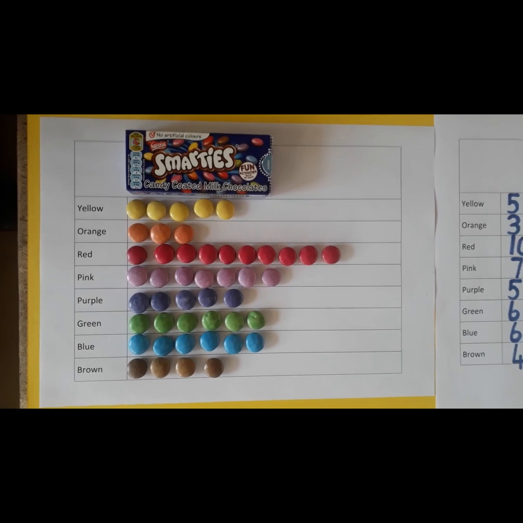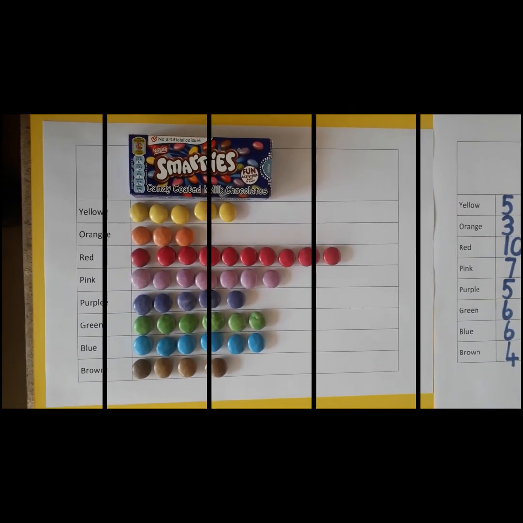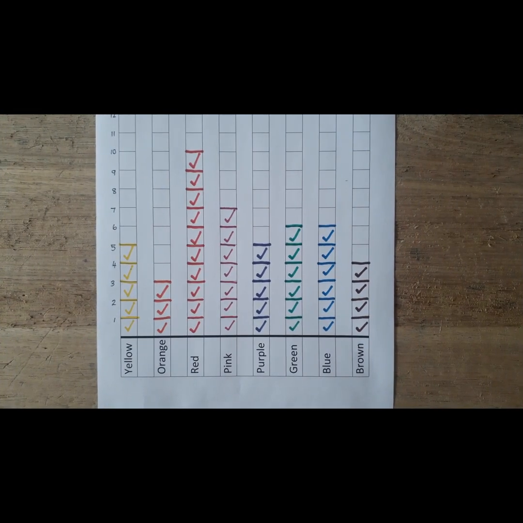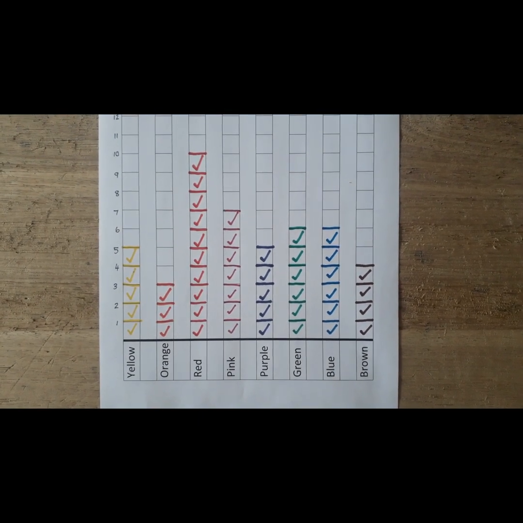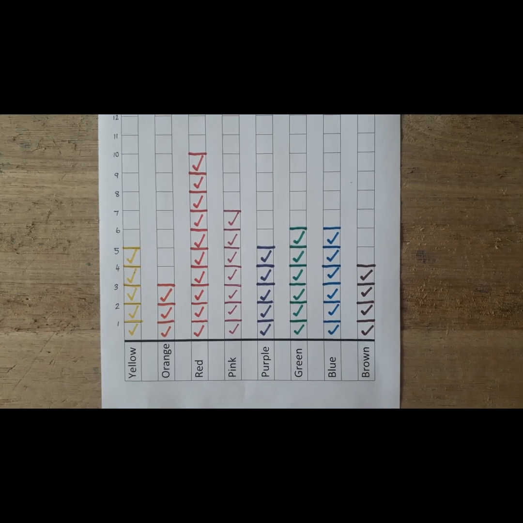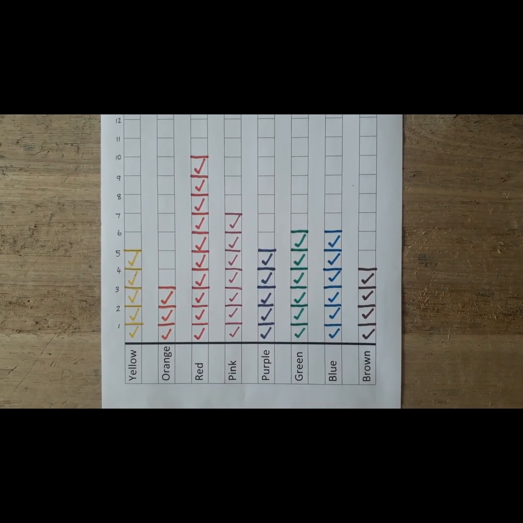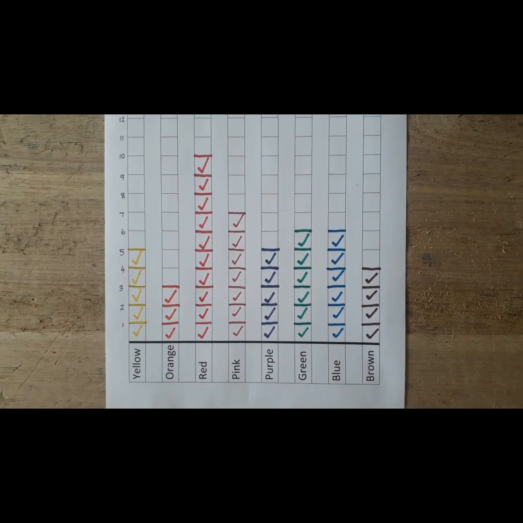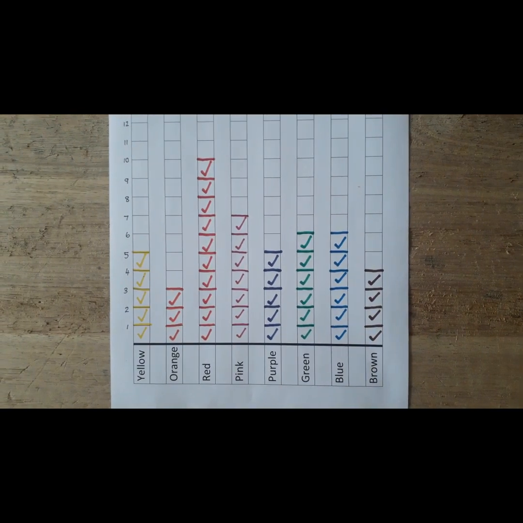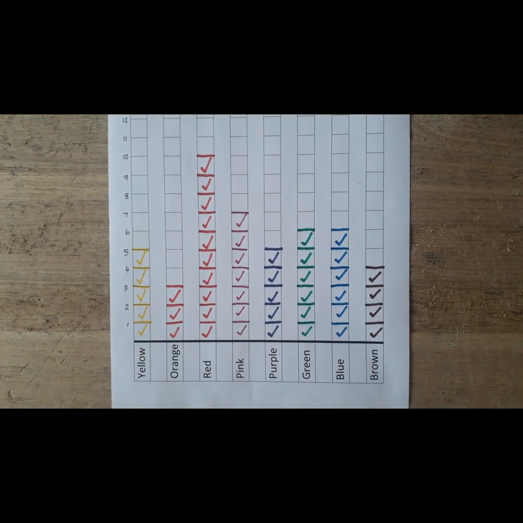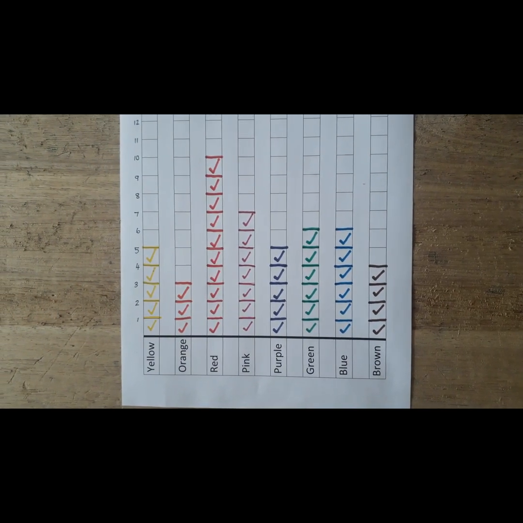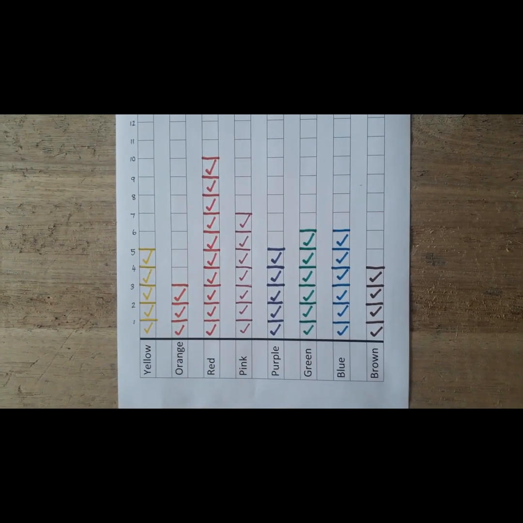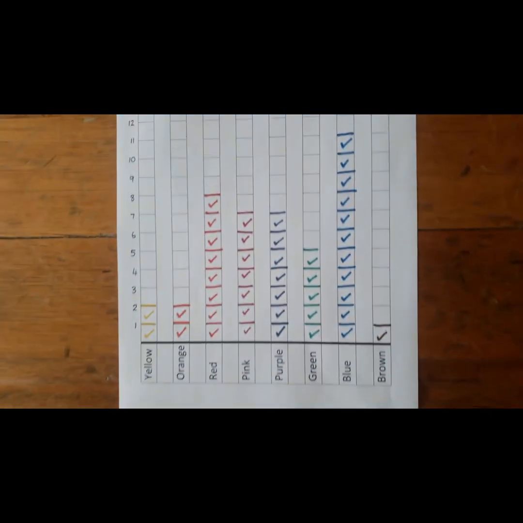Miss Barnard, it's your turn to ask me a question. So if I look at my graph, which one has got the most? Miss Barnard, if I have a look at your graph, I can see that red is the highest bar by far. It reaches all the way up to 10. So if you look on your graph, which one is the highest there? Which one is the highest bar?